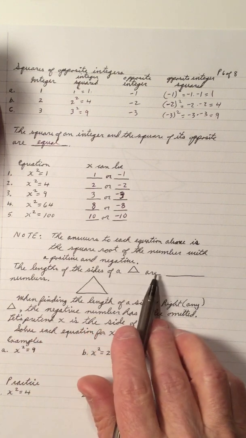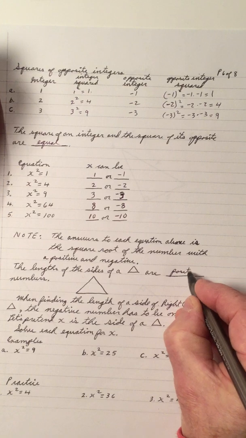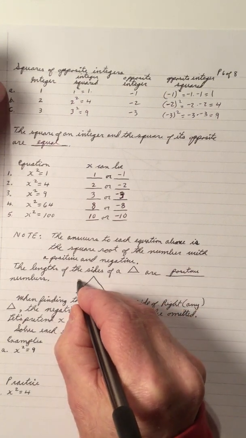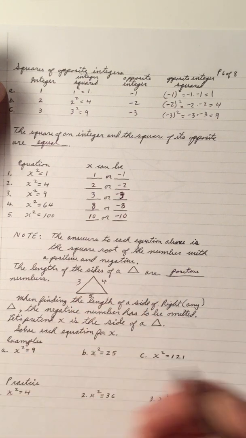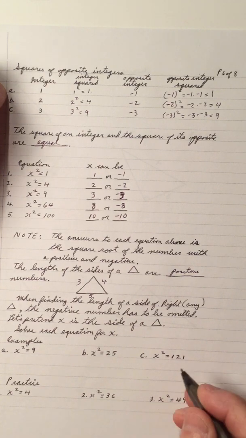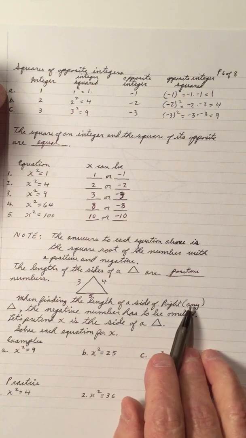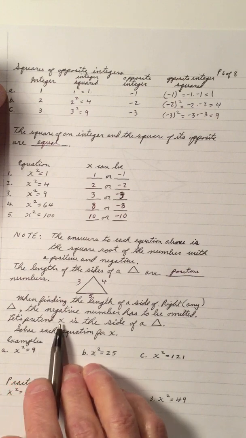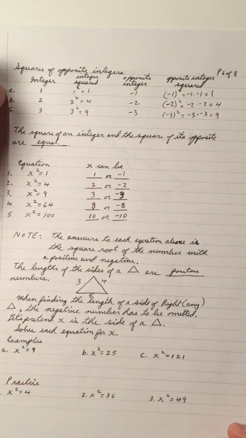The lengths of the sides of a triangle are positive numbers. So if I draw a triangle, I'll say the sides are 3 and a 4 and a 5. Notice there's no negatives. Triangles do not have negative sides. When finding the length of the sides of a right triangle or any triangle, the negative number has to be omitted. Let's pretend x is the side of a triangle. Solve each equation. So follow how I'm going to solve them. So notice we can't have a negative number.